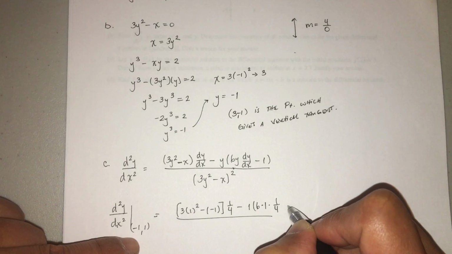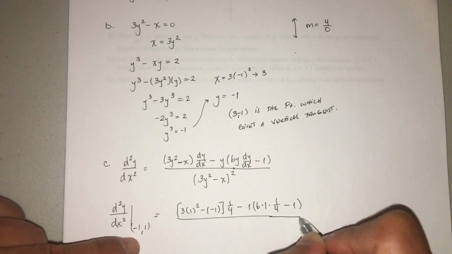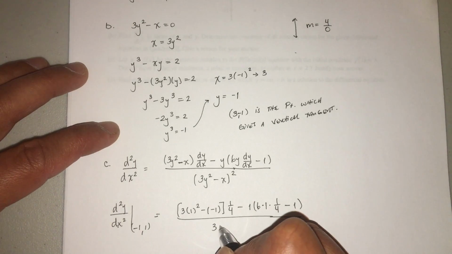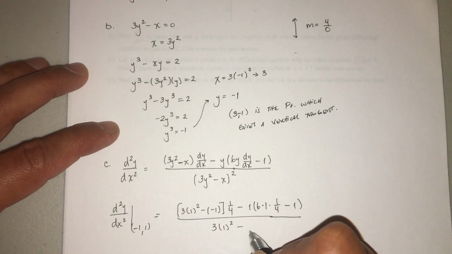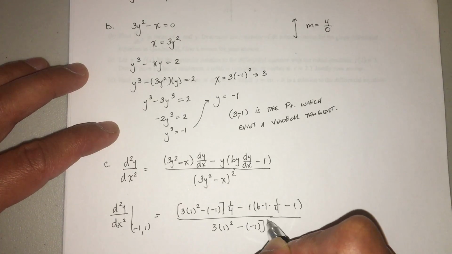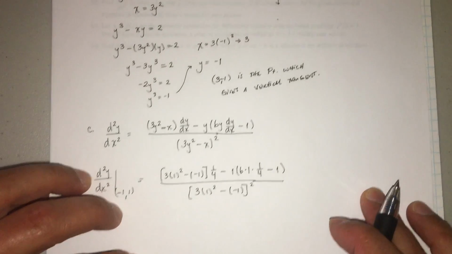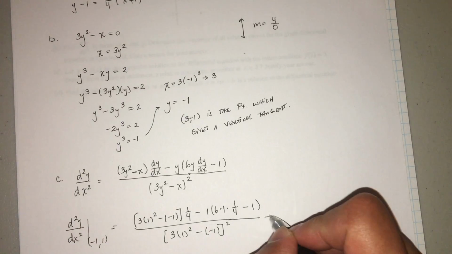And then dy dx is 1/4 again. Minus 1. On the bottom, we have 3 times y squared, 1 squared, minus that negative 1, and all that squared. So now here's where we can start simplifying and doing some mental math, so just be careful.